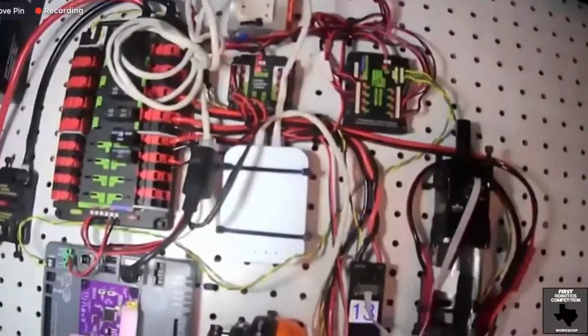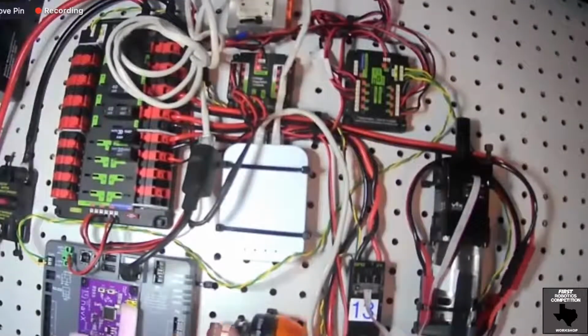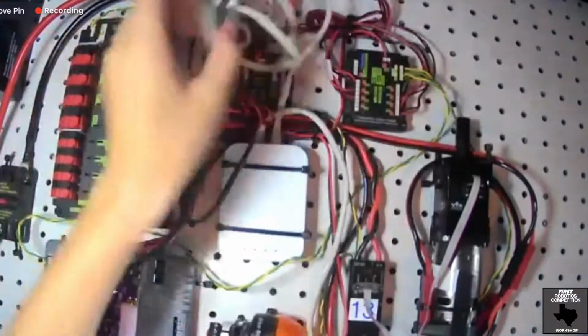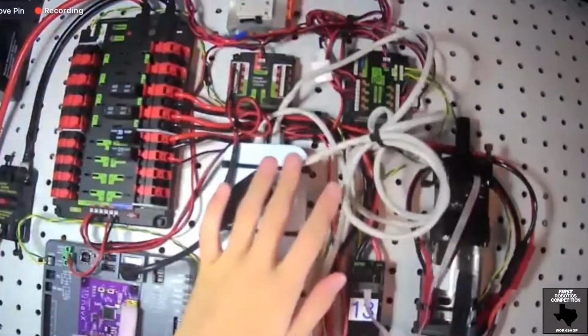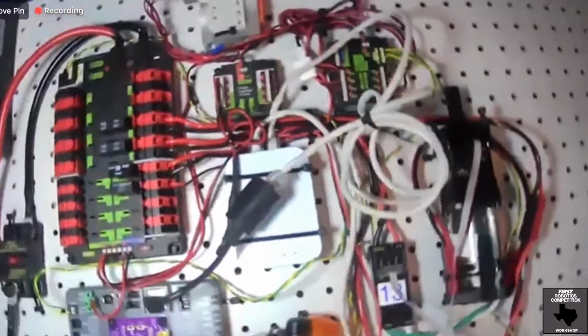Sorry about that, y'all. I just need to change around some video settings. There we go. Okay. So again, the PDP. So these here. Oh, no, sorry. Not cooperating. Those big black things are the breakers.